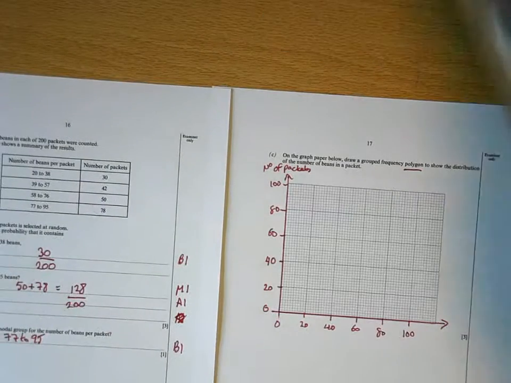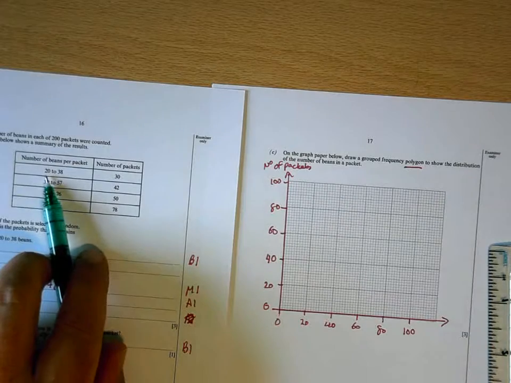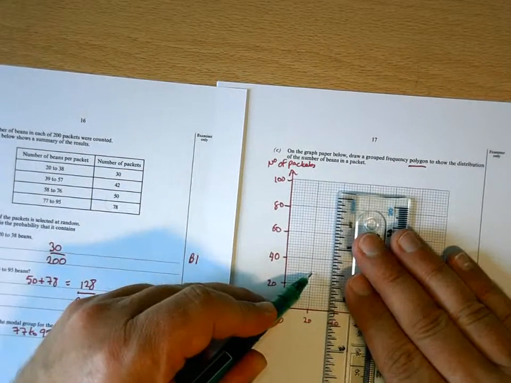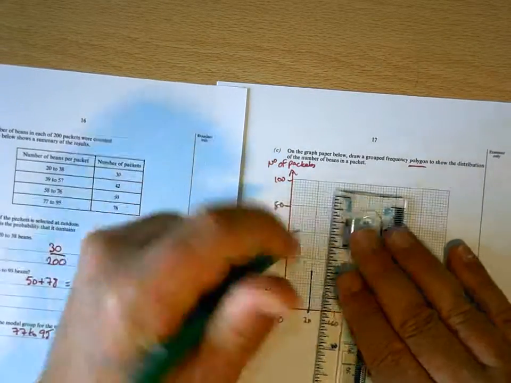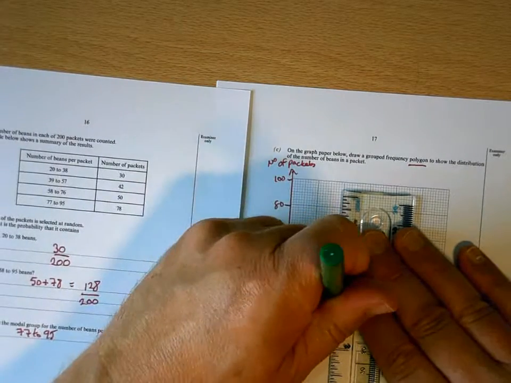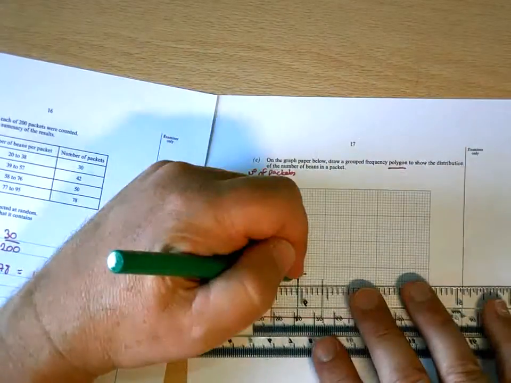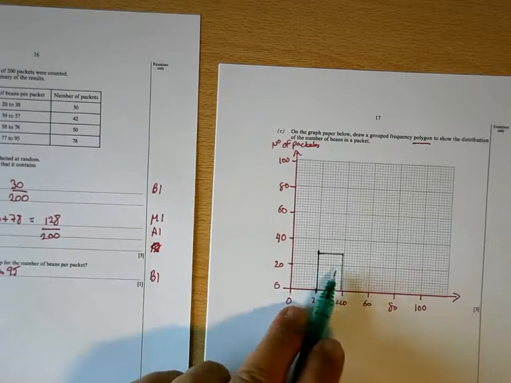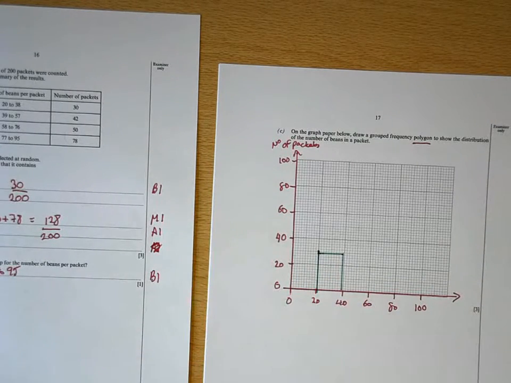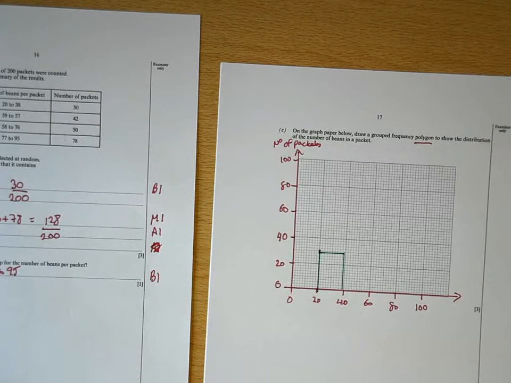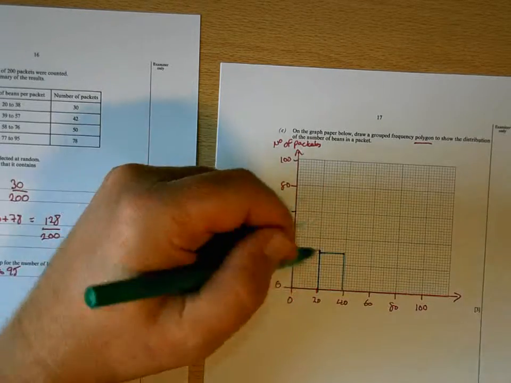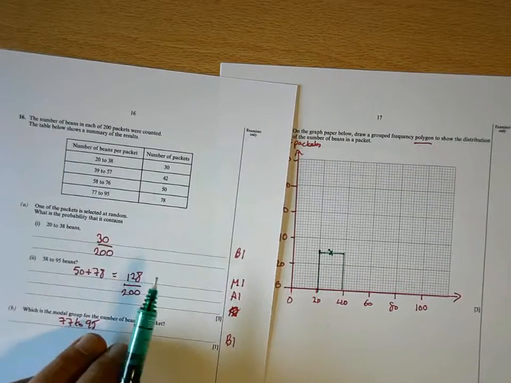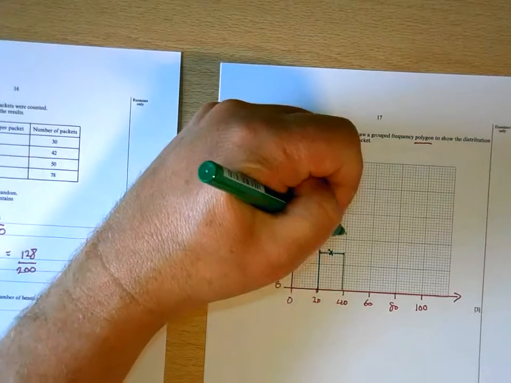So if I draw the bars in green, my first bar is going up to 30 and it's starting at 20 and going to 38. So it's going up to 30, which is there. And 38, which is just one square from 40. So that would be the first bar. Now the frequency polygon is plotted at the midpoint of the top of that bar. So if it's going from 20 to 38, halfway is going to be 29. So it's going to be at there. Okay, then the next bar is going from 39 to 57 and it's going to go to a height of 42. So 42 would be there.